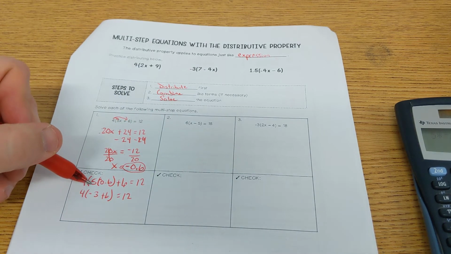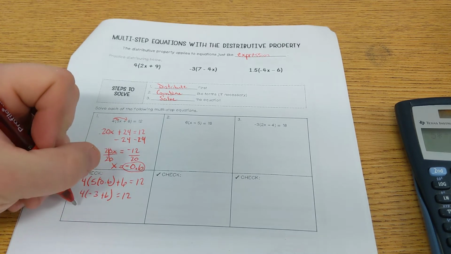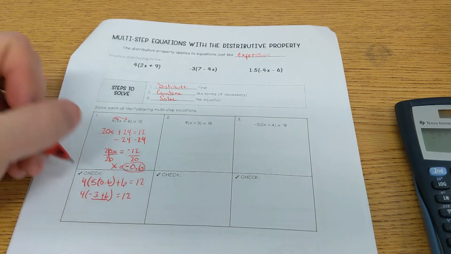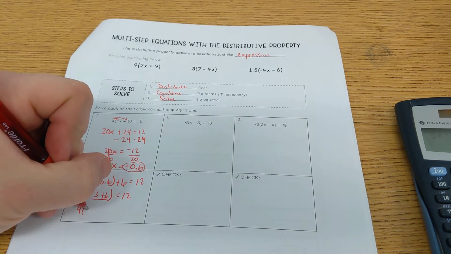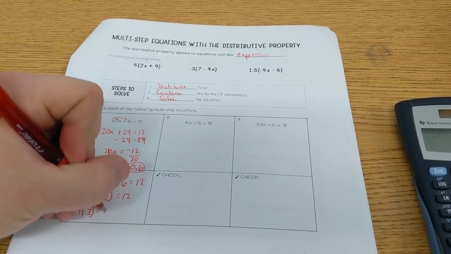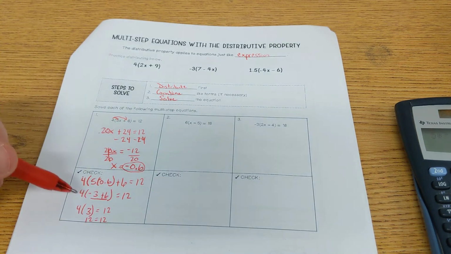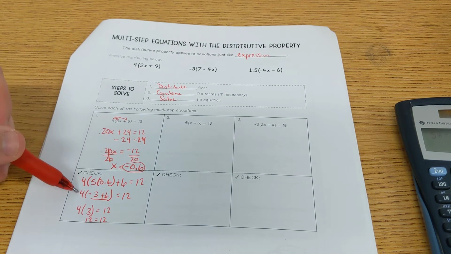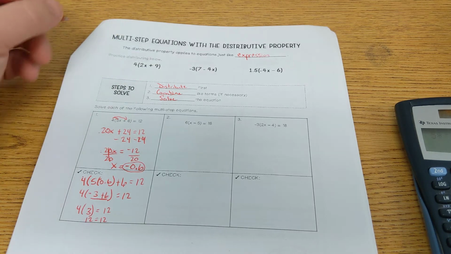Right now I don't have to distribute because I can combine my like terms if I want to. So I have 4 times negative 3 plus 6. Well, that's just 3. 4 times 3 is 12. 12 equals 12. Now, when we do the other one, I'll wait till I get down here to put my x value in, or after I distribute.